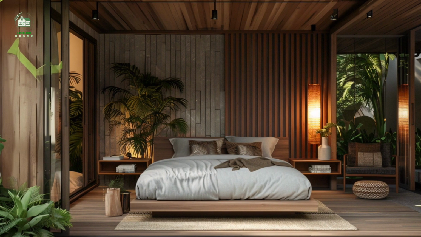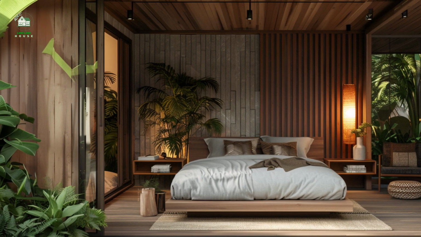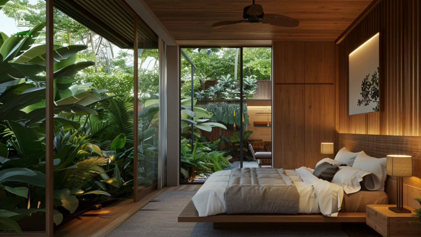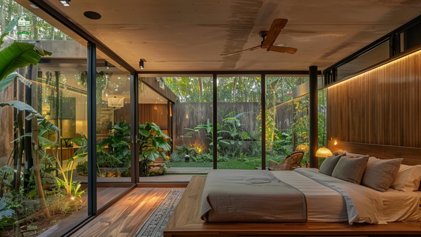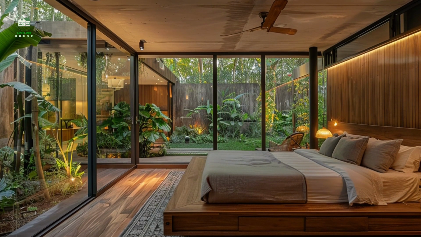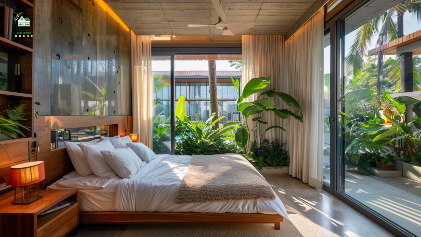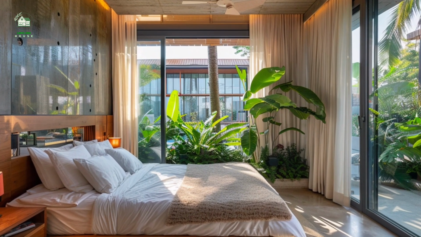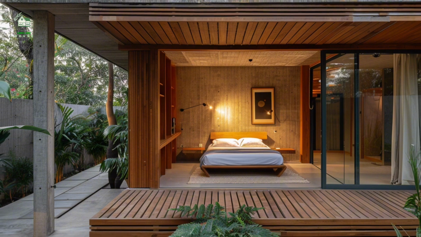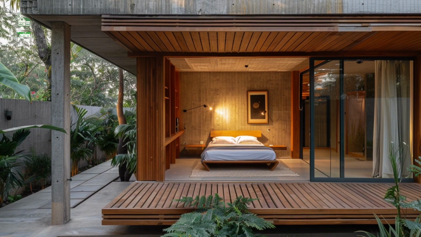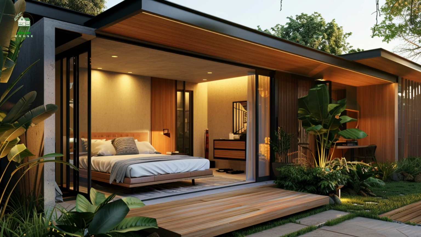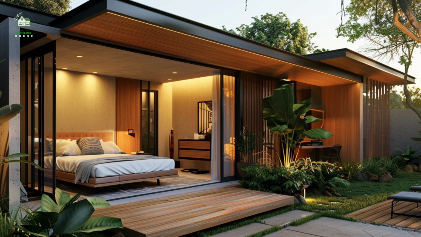Overall atmosphere. The interior should create a sense of harmony between the house and its surroundings. It should be a space that is both stylish and functional, reflecting the laid-back tropical lifestyle. Would you like to focus on a specific room or design element? For instance, we could delve deeper into the kitchen design or explore how to incorporate specific tropical motifs into the living room.